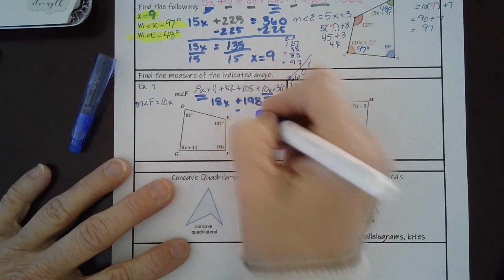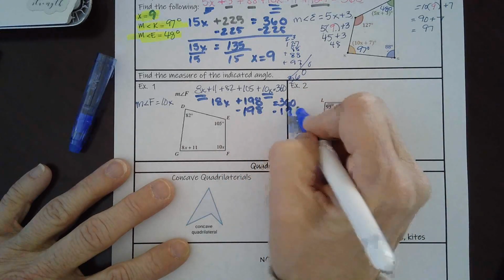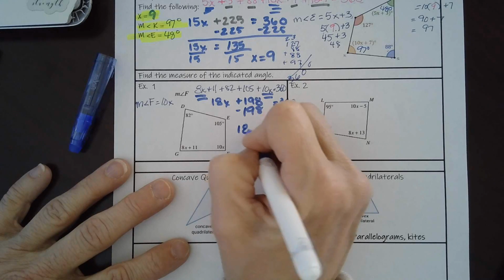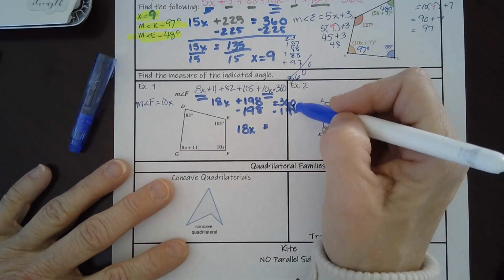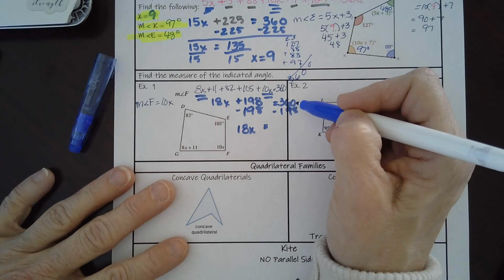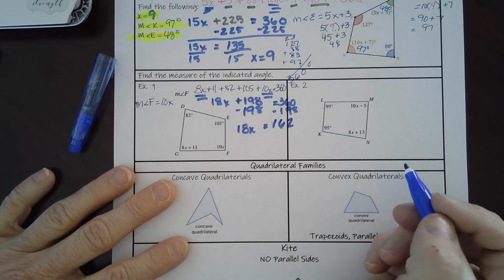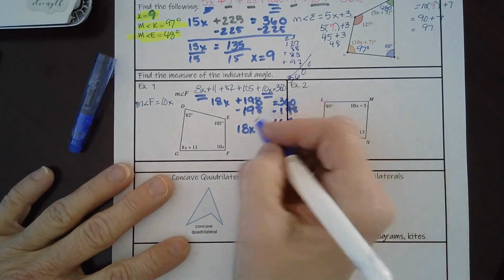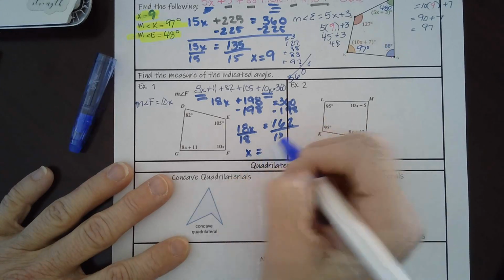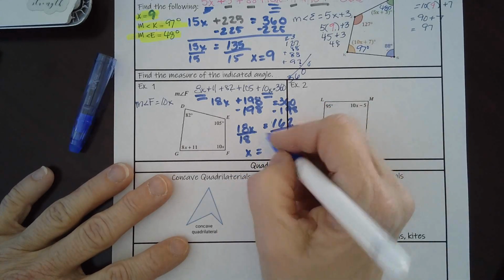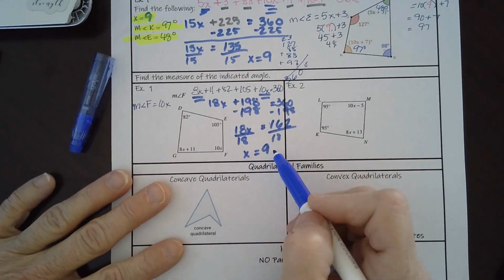So now I will subtract 198 from both sides, and that leaves me with 18x equals, when I subtract 198 from 360, I'm left with 162, and then I will divide both sides by 18, and x equals, well, x equals on this one 9 as well. So we have our value for x.